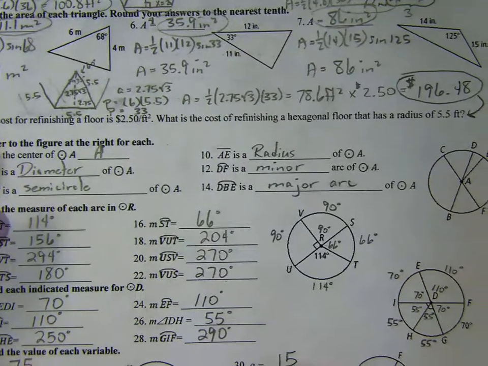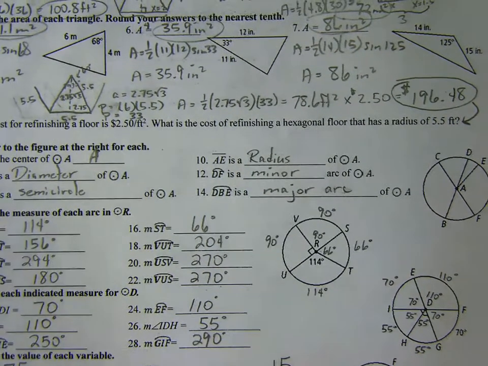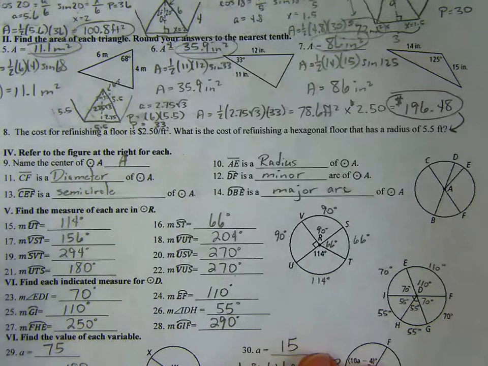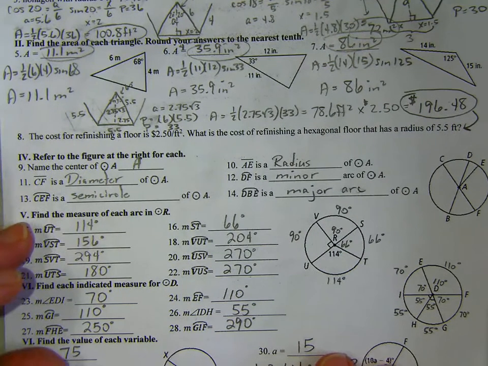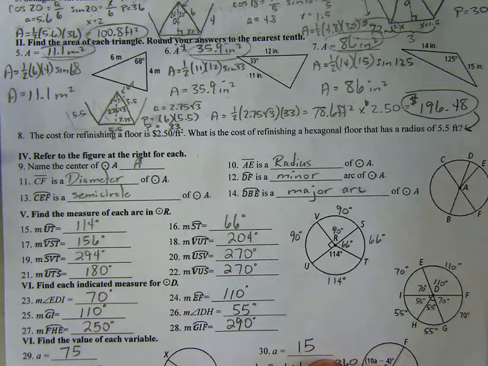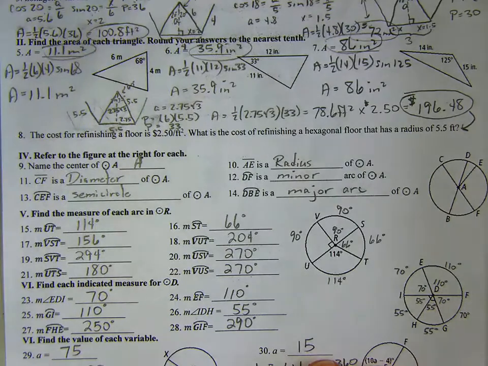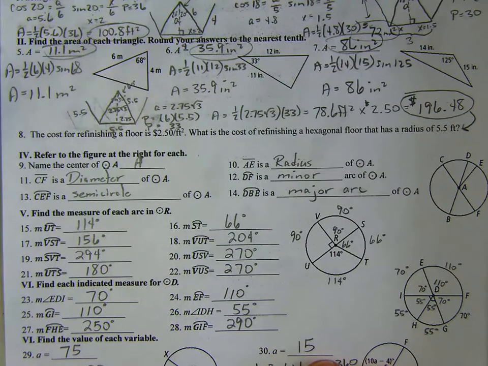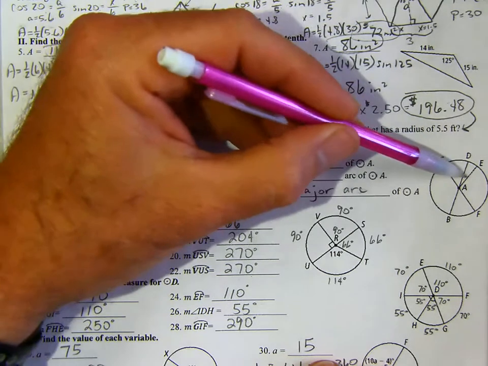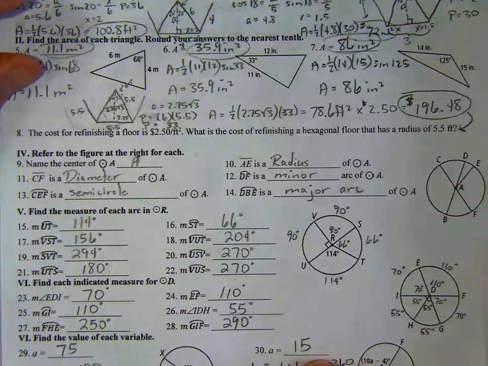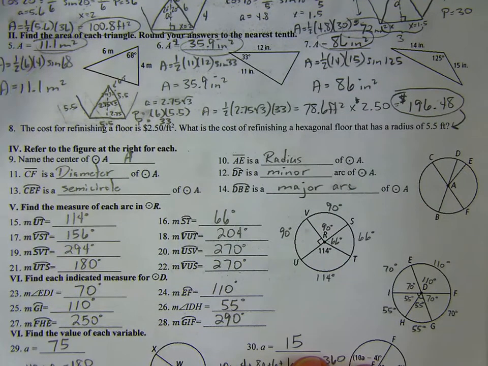Okay, the next problems we'll zoom out so we can look at the circles and put the measures in them. What I did first is, well, this one is just naming parts. So it says name the center of circle A. Well, the center is what it's named by, A. A would be the center. A radius, or segment AE. Segment AE here is a radius. What is segment CF? CF is a diameter.